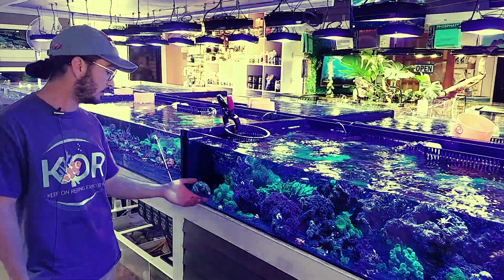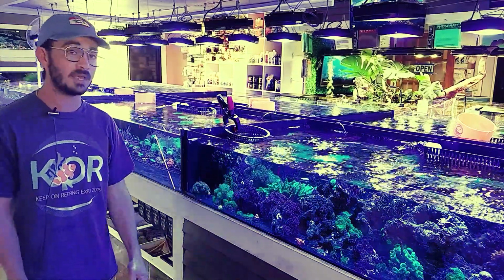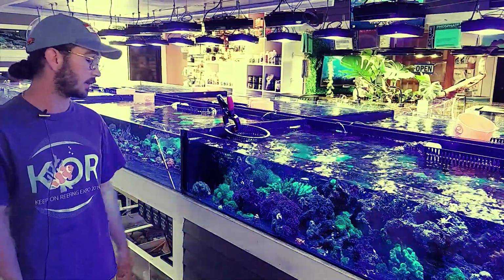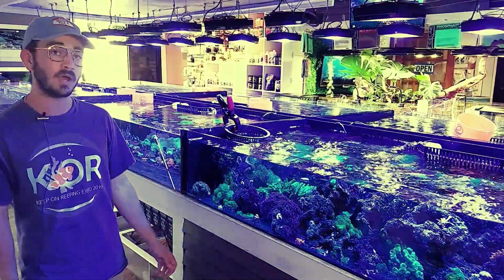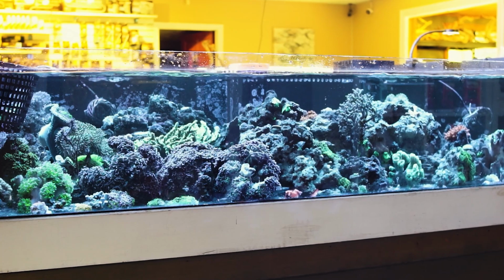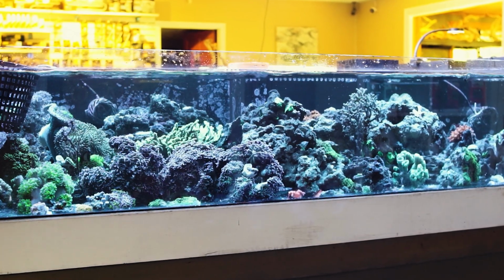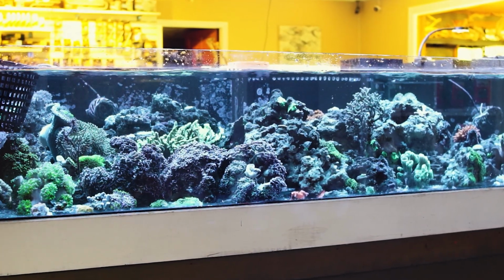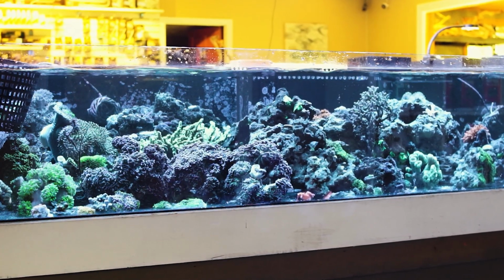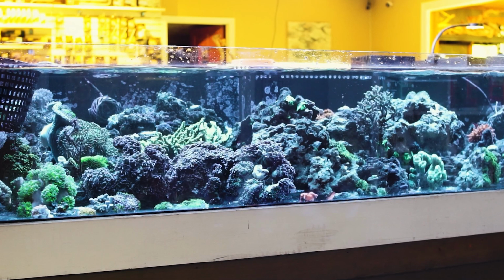Now, contrastingly, if we pull in the idea of LPS, or large polyp stony corals, I've got a handful of different hammer colonies, frog spawn colonies here, and a beautiful lobo behind me as well. These corals, as much as they can handle a decent amount of flow, are built with much larger polyps. A lot of these polyps are 1.5 inches, 2 inches across in diameter when fully opened, which is a very stark difference to the polyp size of that bird's nest coral behind me.